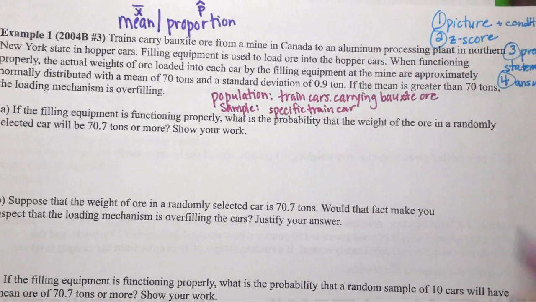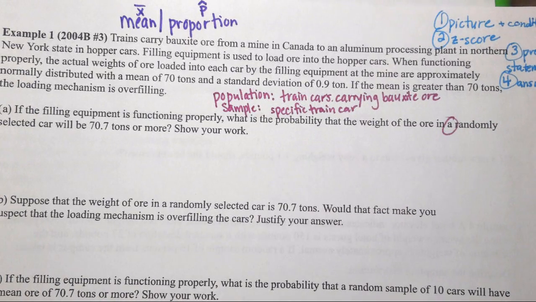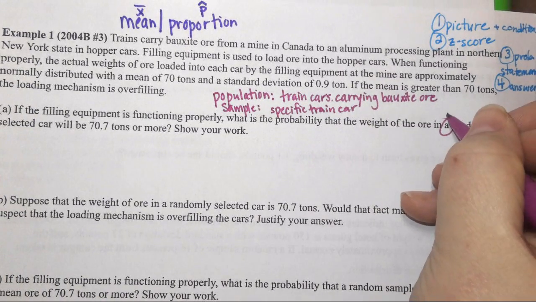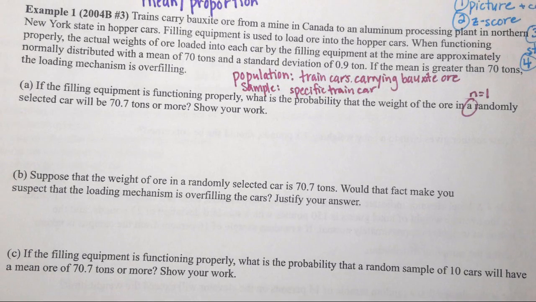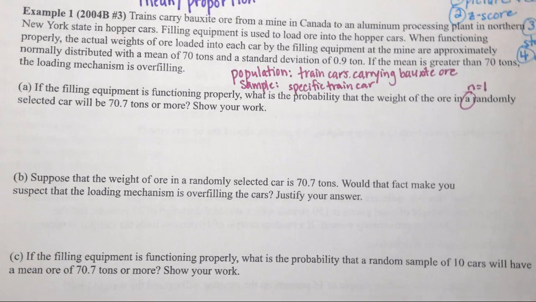Okay, and in our problem it says they selected a randomly selected car, so what's our sample size? Okay, so we may not even need that, but it's useful to know, because if we don't know the population in the sample, then what are we doing? Yeah, that is exactly what we're doing.